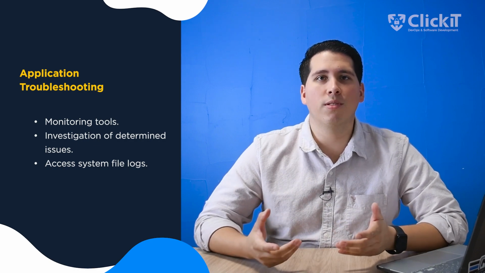Security compliance. Having information on the cloud could be a big risk if you don't know how to handle it in the right way. DevOps engineers should follow security best practices, provide documentation to support security claims, and meet HIPAA, SOC 2, or PCI compliance standards for your application. Application troubleshooting. Monitoring tools, investigation on determining issues, access to file system logs, and everything that could be needed to find issues on the running applications and deliver a solution for our clients as soon as possible is part of our responsibilities of DevOps as well. We need to be prepared to fight against any kind of fire.